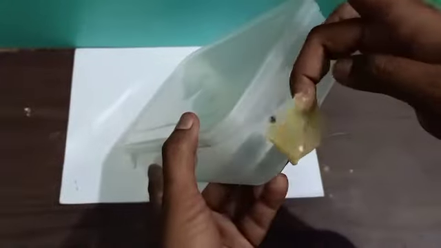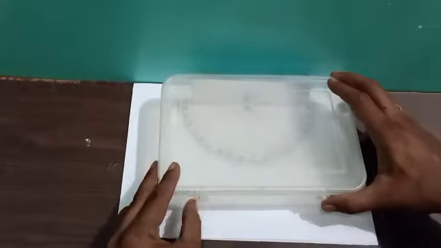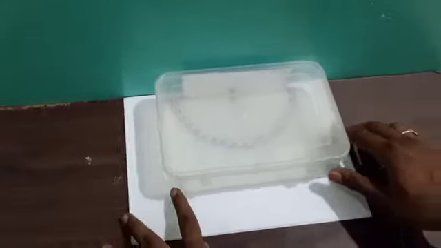Now close the hole through which we sent the incense stick, so the smoke will not get outside.